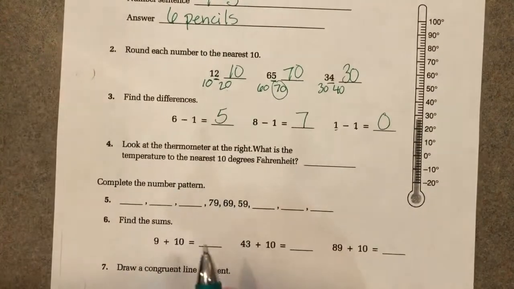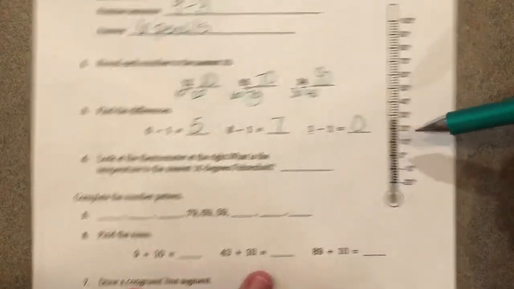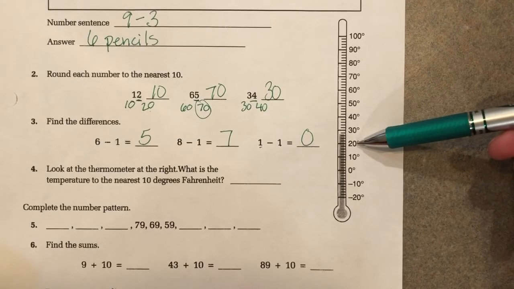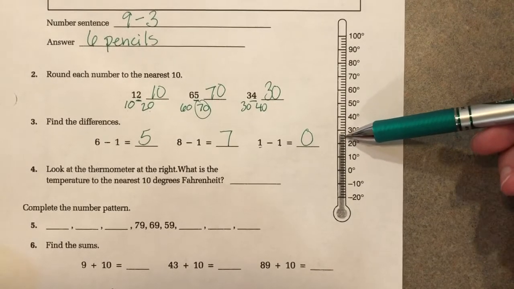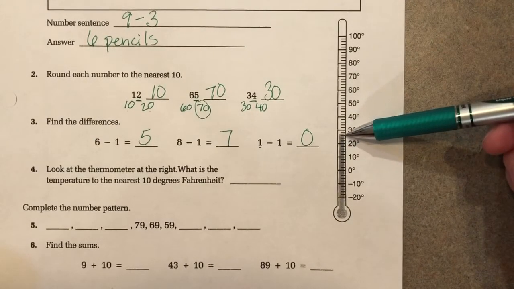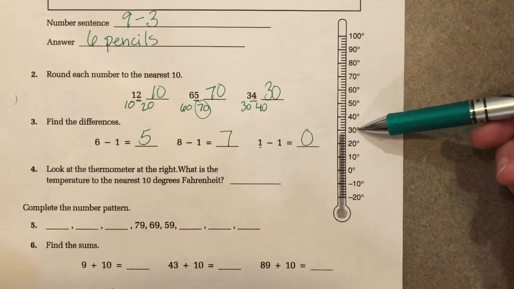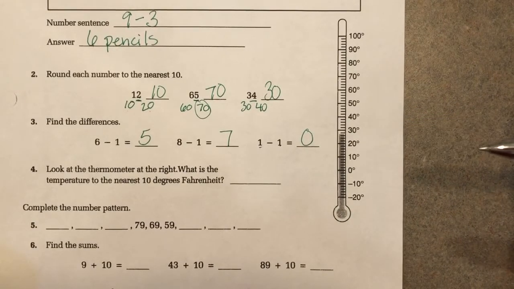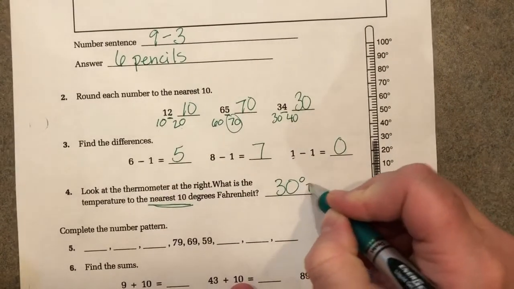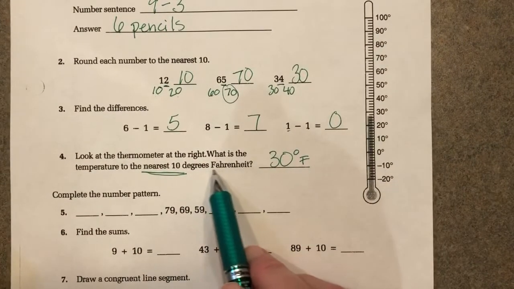Look at the thermometer on the right. What is the temperature to the nearest 10 degrees Fahrenheit? So we're going to do pretty much rounding, except they're going to give us a nice visual here. Now, if we look at this thermometer, it's not counting by ones. So the temperature is not 23. The temperature is actually 22, 24, 26. The temperature might be about 27. But you can see that it's closer to 30 than it is to 20, right? So to the nearest 10, it is 30 degrees Fahrenheit. Don't forget that little F. That's important since they told us Fahrenheit.